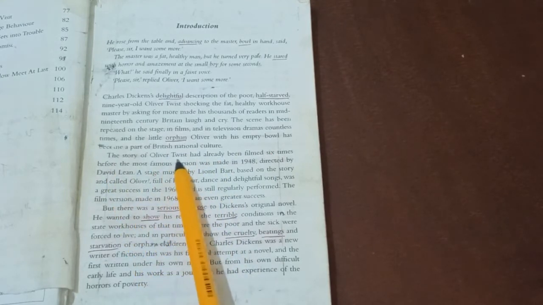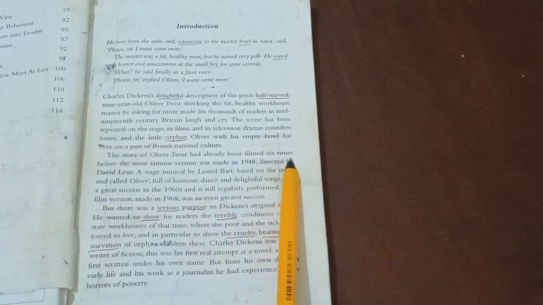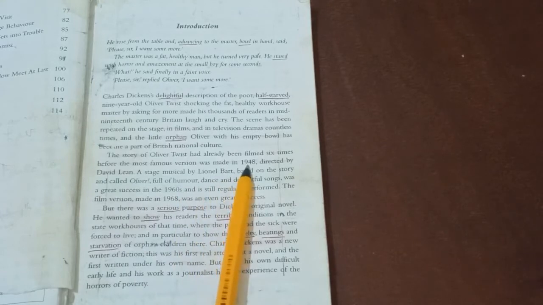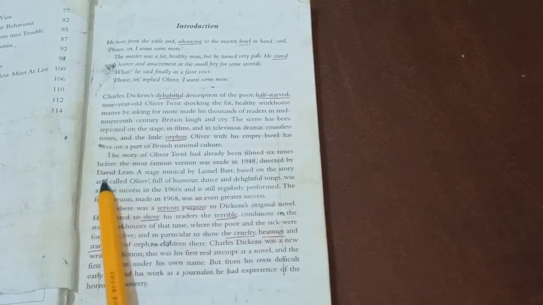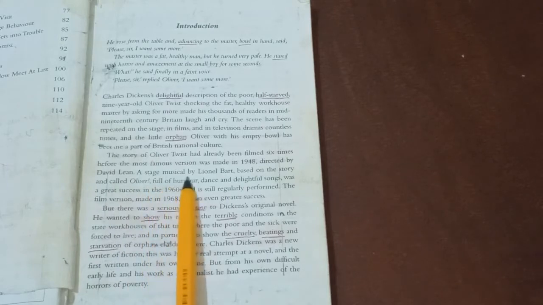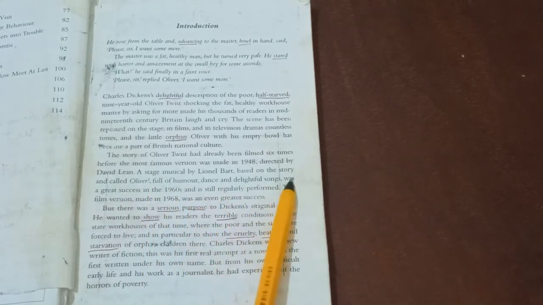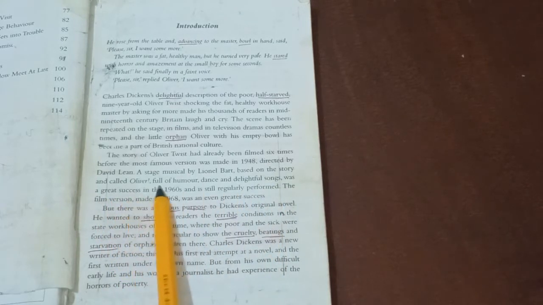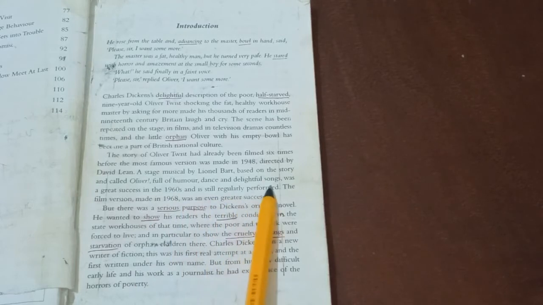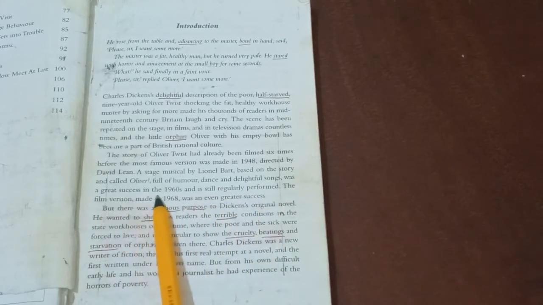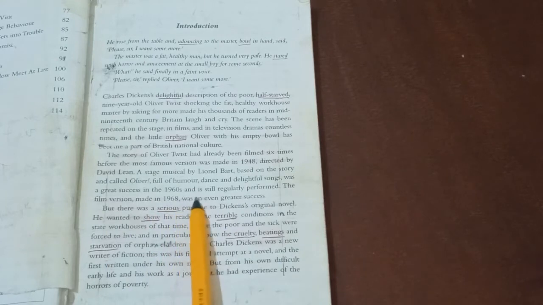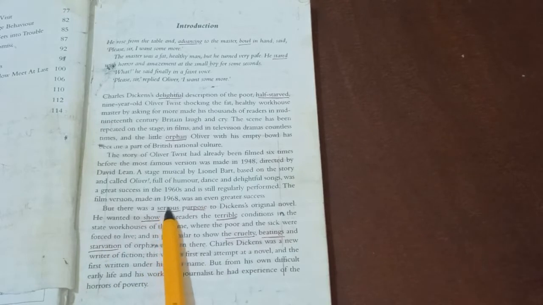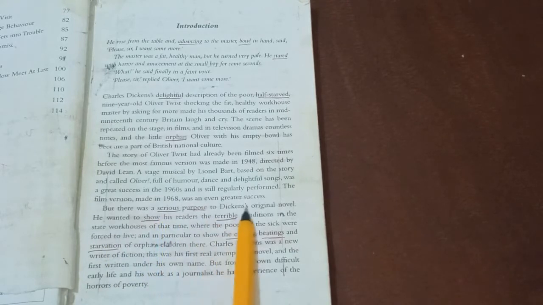The story of Oliver Twist had already been filmed 6 times before the most famous version was made in 1948, directed by David Lean. A stage musical by Lionel Bart, based on the story and called Oliver, full of humor, dance, and delightful songs, was a great success in the 1960s and is still regularly performed. The film version, made in 1968, was an even greater success.